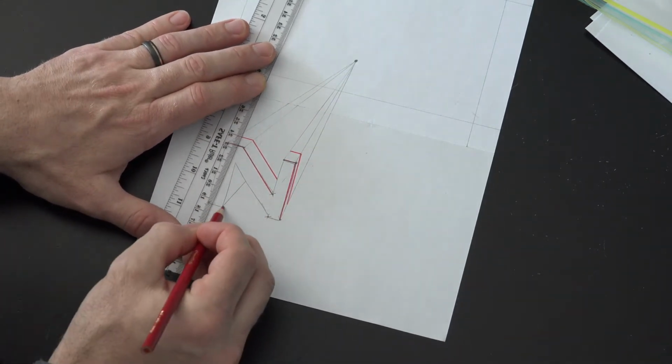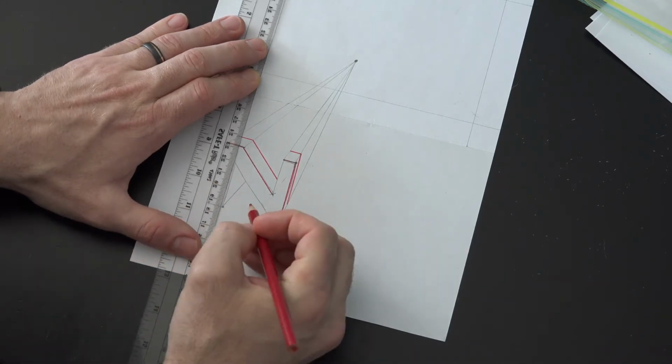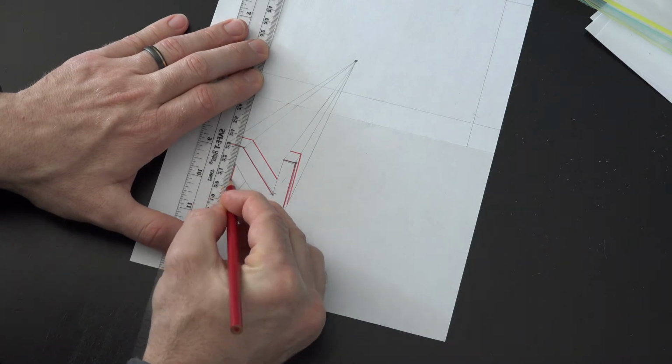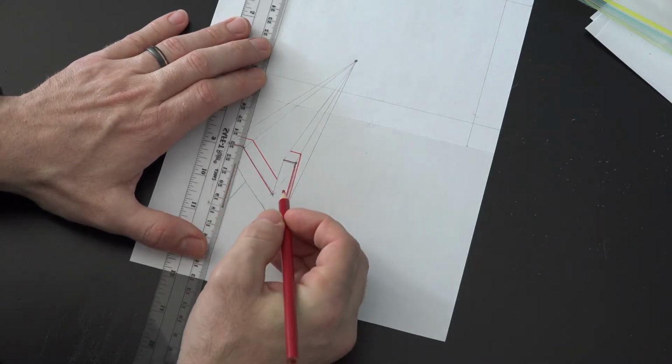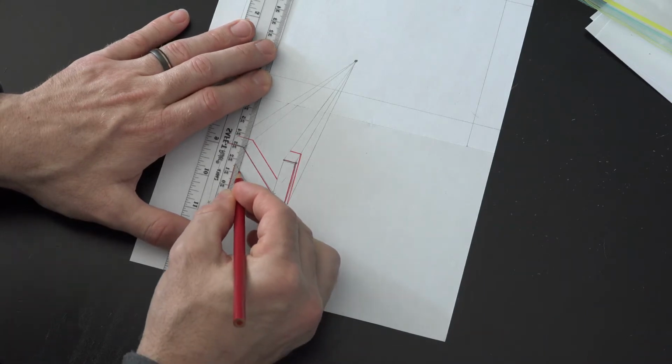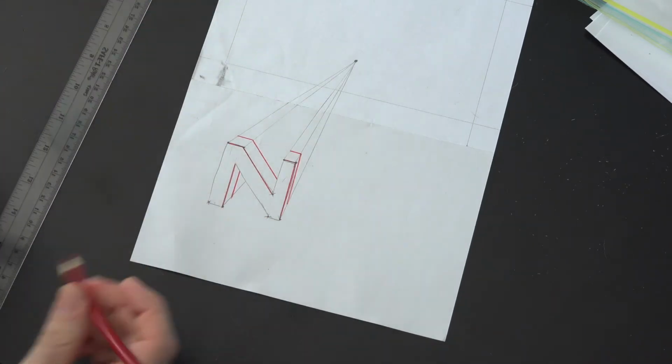The last one I'm going to do is down the bottom here. This line going up and down, I'll mark it in red. That needs a parallel line, so I'll just slide over and mark a line in red next to it.